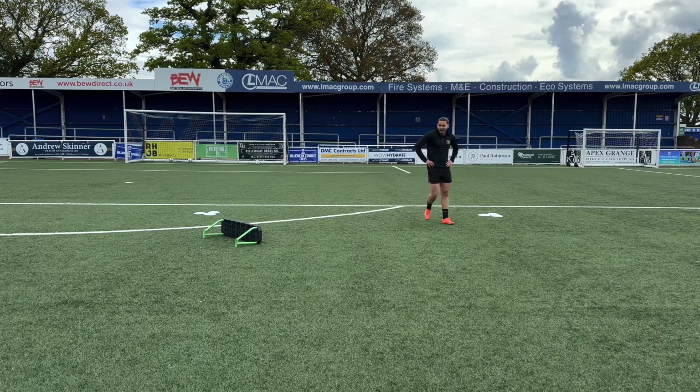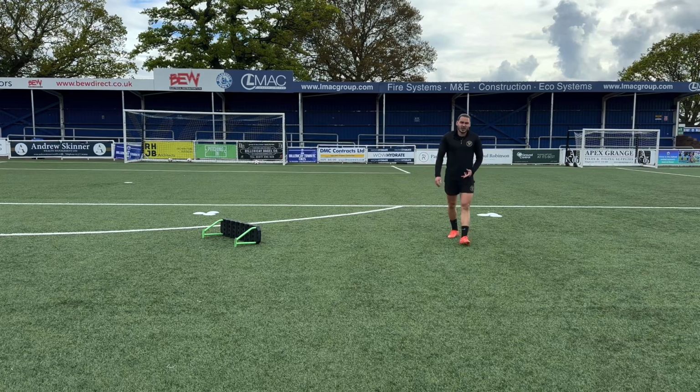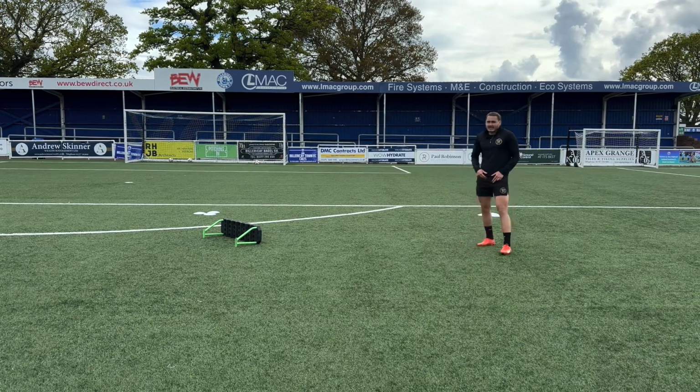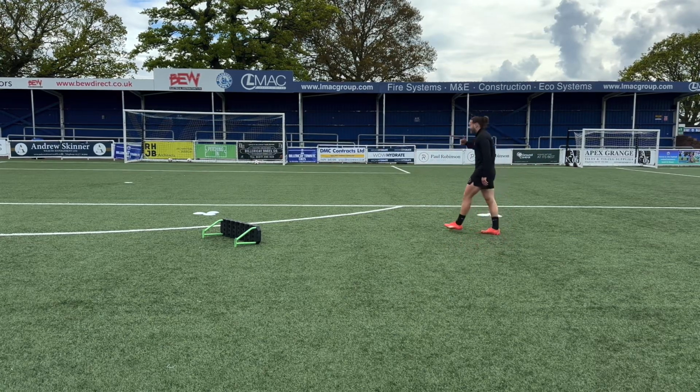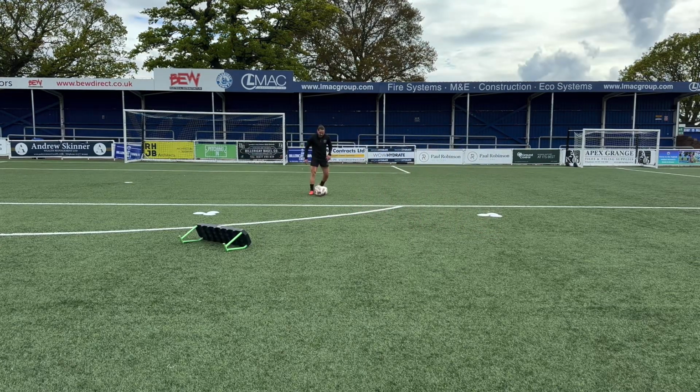So as you can see, my movements are sharp. I'm showing, and I'm going to try and add in little checks of the shoulders for good habits, little scans. Good finish. All right, let's get the balls in. Let's go for another 3 footballs. All right, back in.